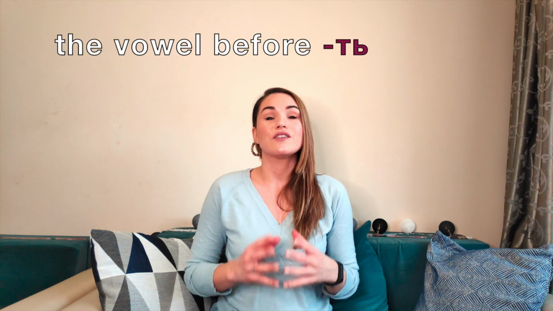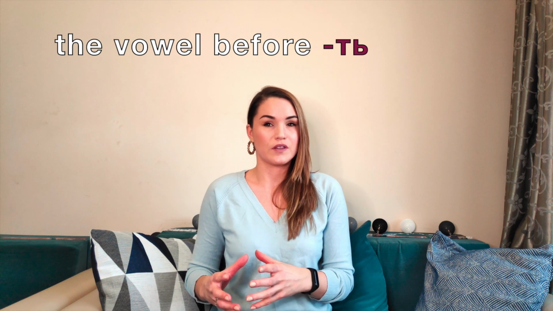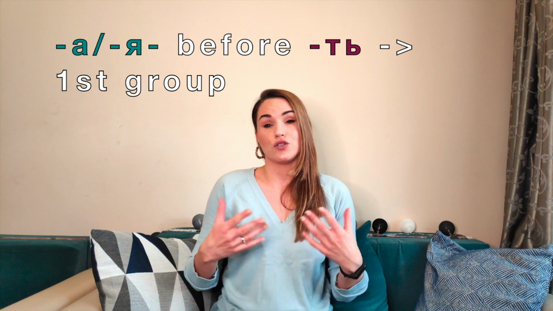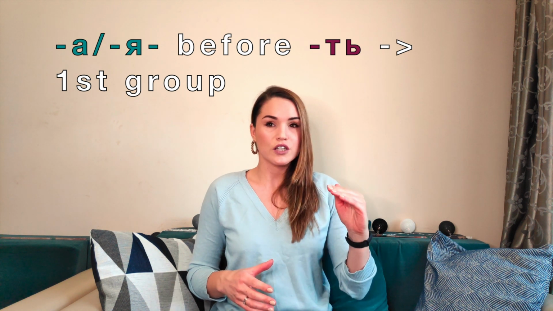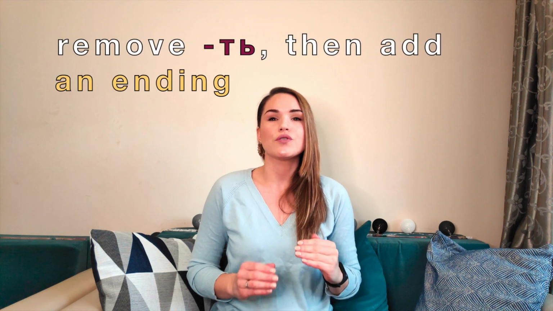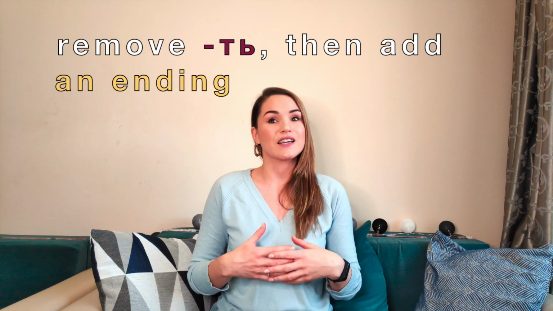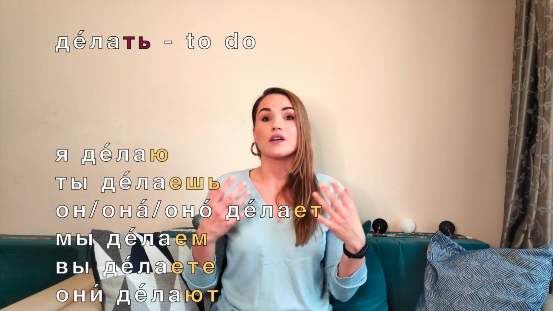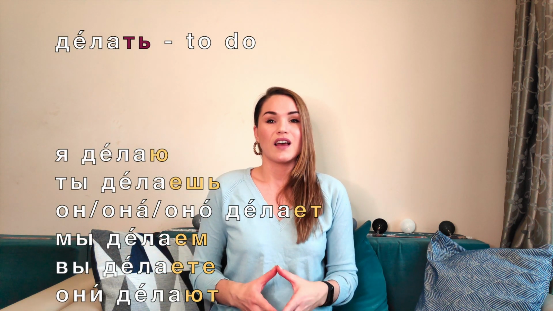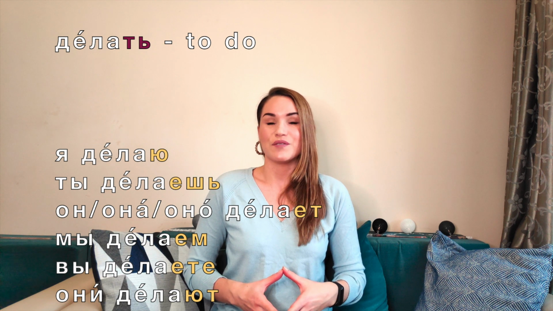To define a group, you need to look at the vowel before T. If you see A or Ya before T, then it's usually first group. Then, to conjugate by persons, you need to remove T and add an ending. Now, let's take a look. We'll take verb делать, and then we conjugate.